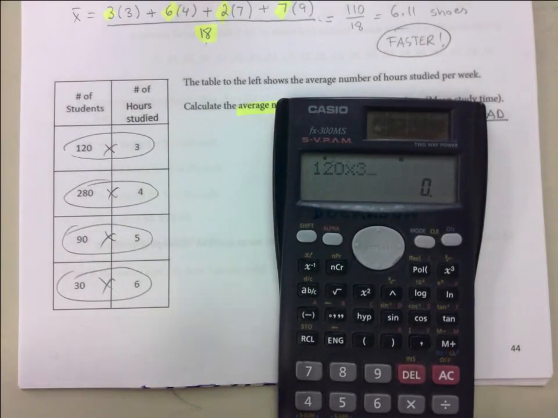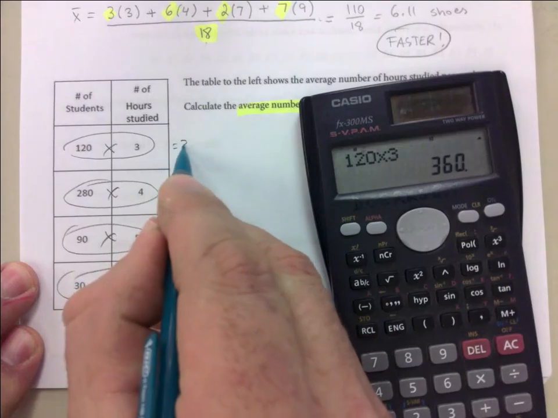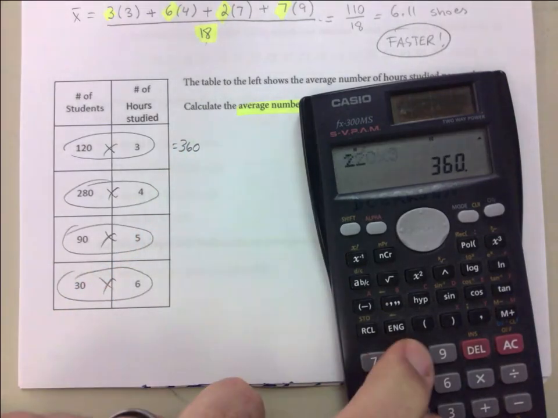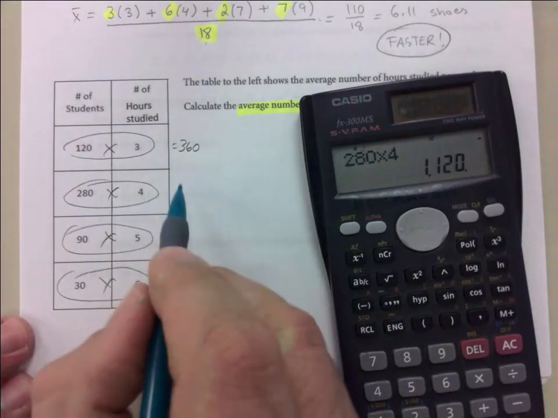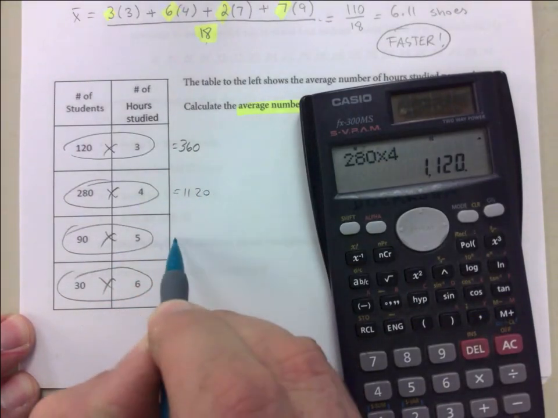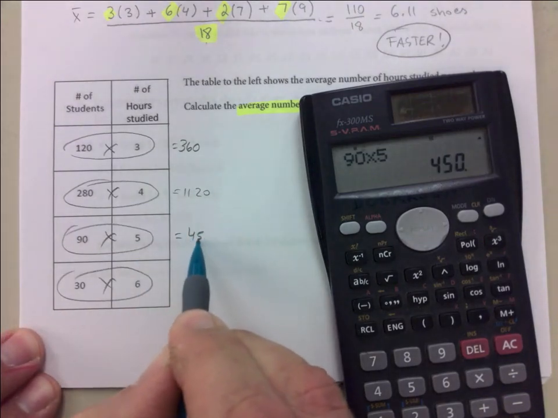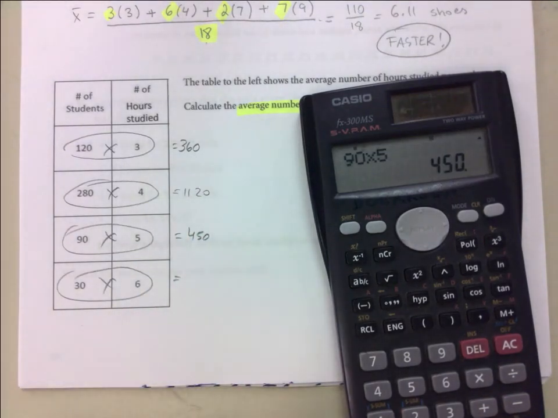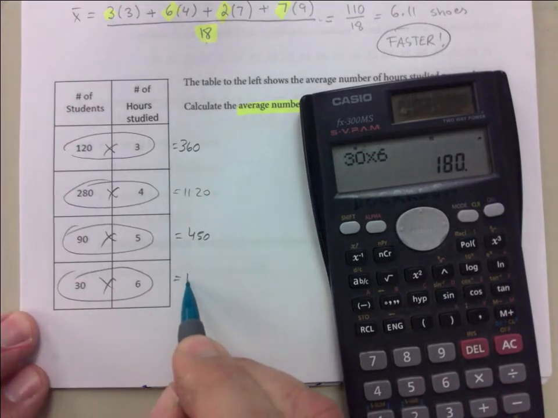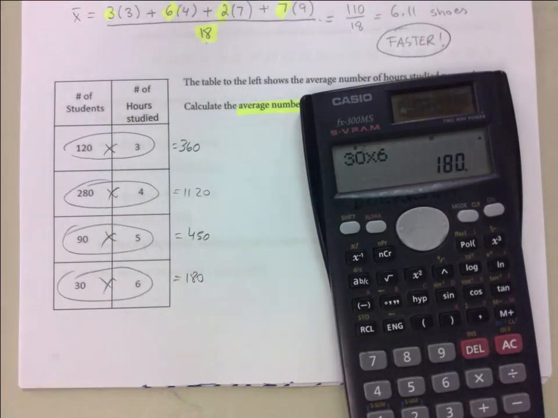120 times 3, 360. 280 times 4, 1120. 90 times 5, 450. 30 times 6, 180.